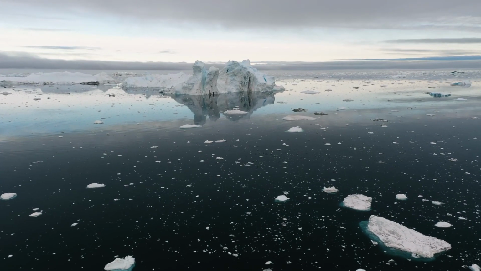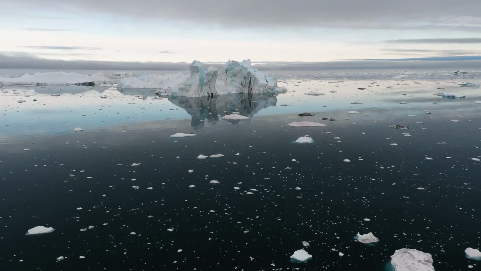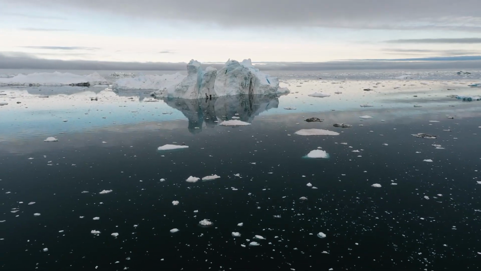It's kind of wild when you think about it. Something as simple as frozen water can exist in so many forms across the planet.